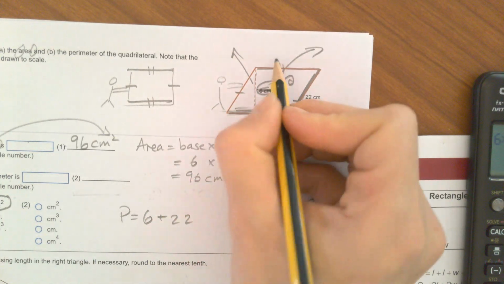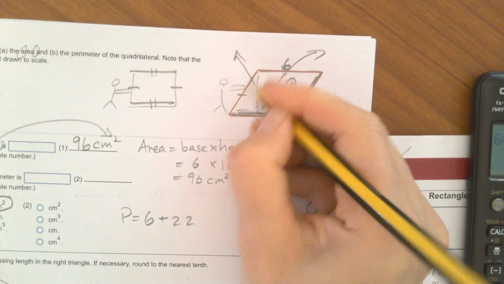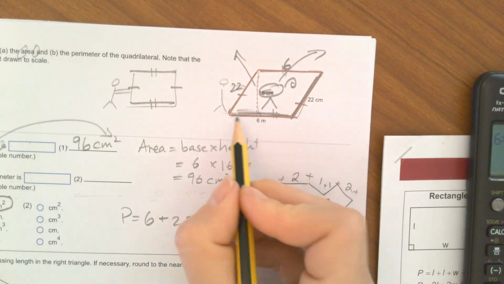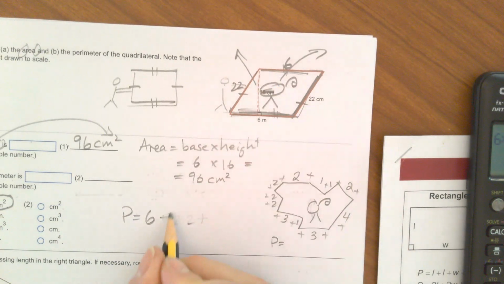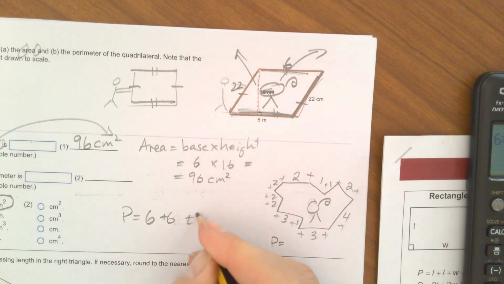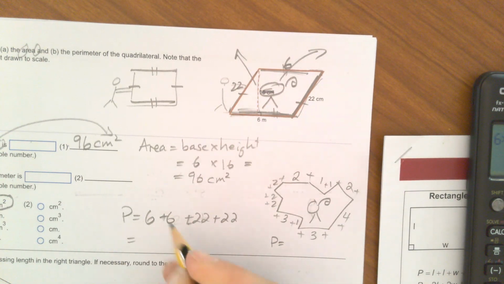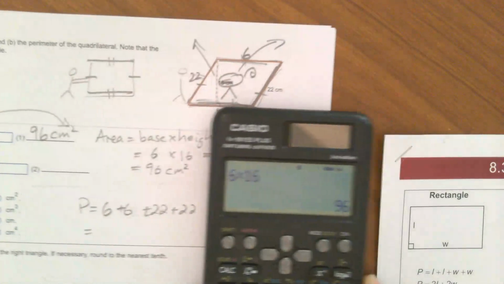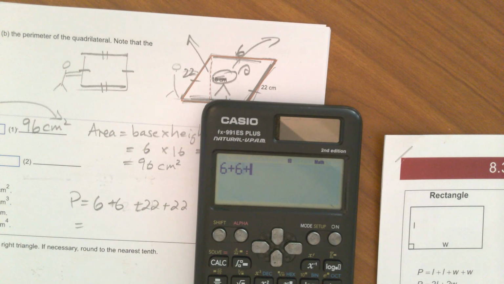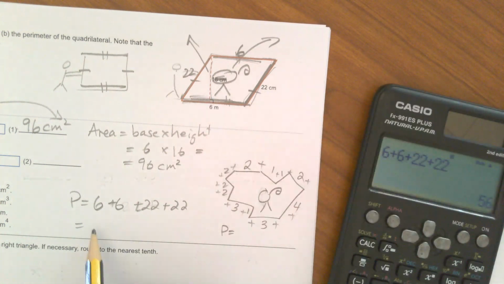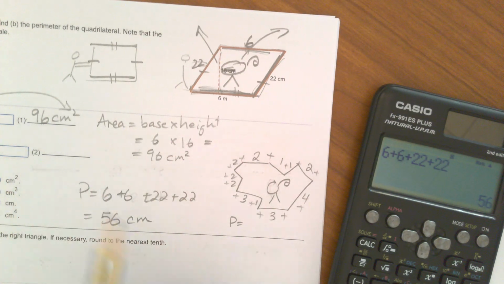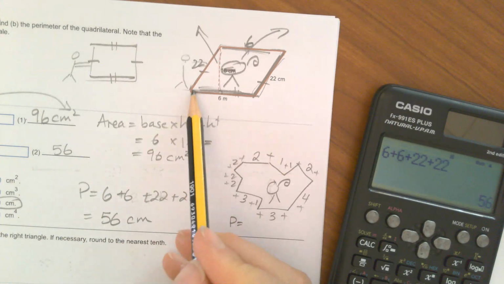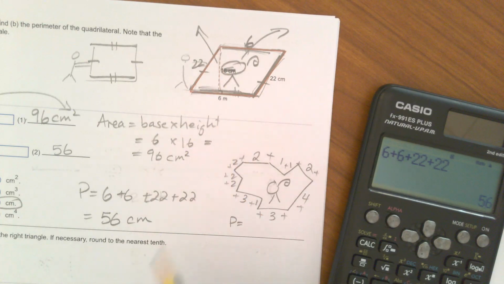So if this is 6, this is 6. This is 22, this is 22. So I have to add 6 plus 6 plus 22 plus 22. I have to go all the way around the camel. 56. And because it's just a fence, it's just centimeters. So that would be 56 centimeters, because we're just measuring a distance around the camel. That's a very small camel.